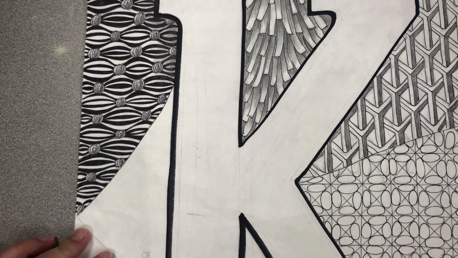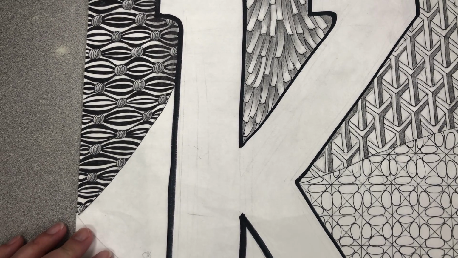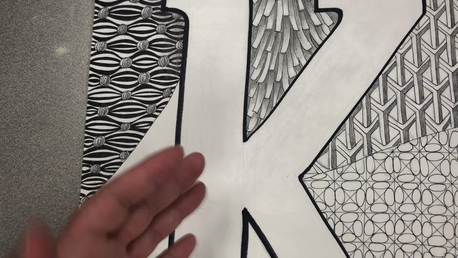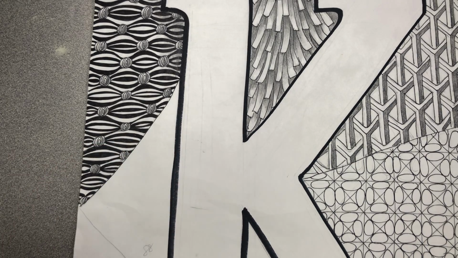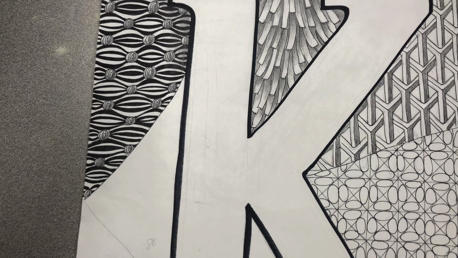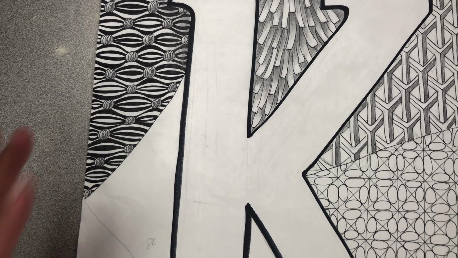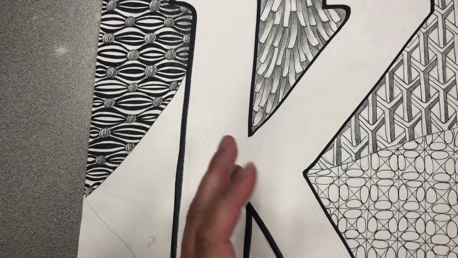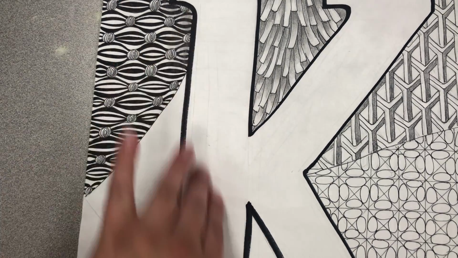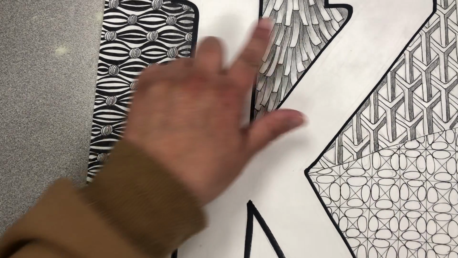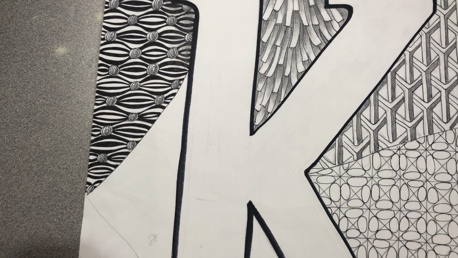Okay, so today we're going to create a Zentangle letter, which you're going to have either the first letter of your name, your last initial, maybe a letter starting your favorite music group or team, it doesn't really matter. And the letter's going to be nice and block, it could be bubble, that's fine too, but the letter is going to be eventually left white. And then on the background is where you're going to have the different Zentangle patterns.